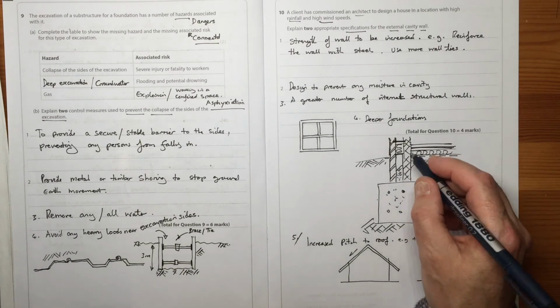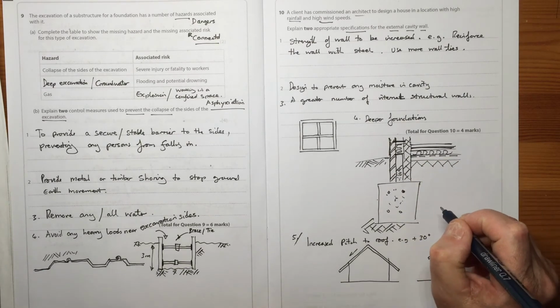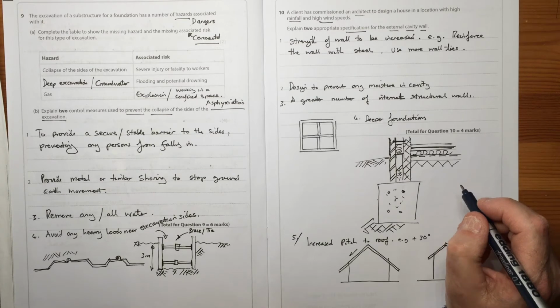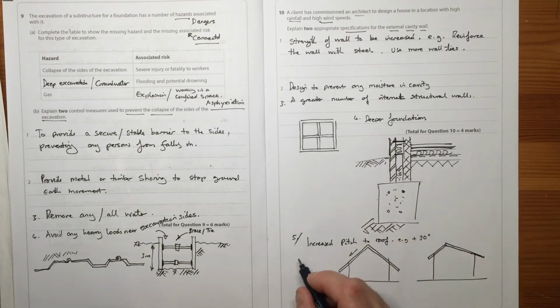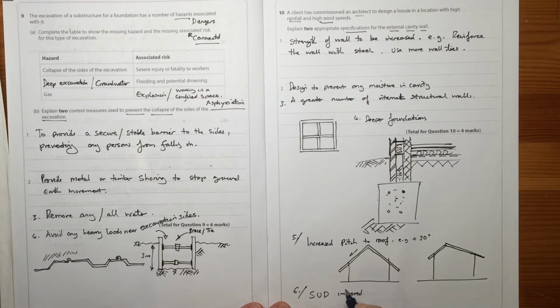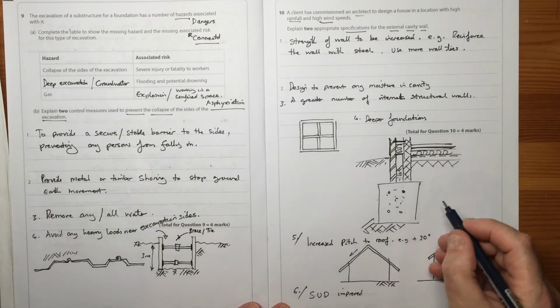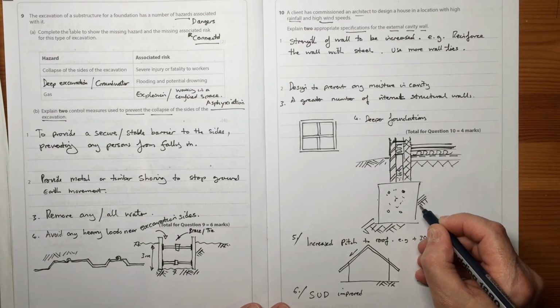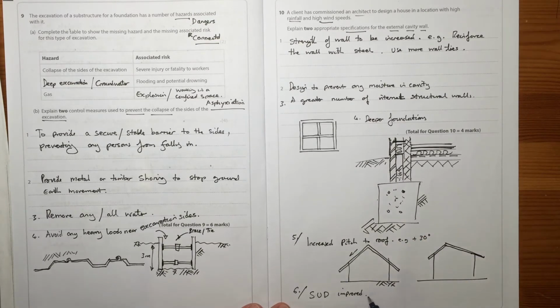Another way you could make sure that the ground is drier, so you could actually have better use of SuDS, sustainable drainage, and that could be improved. Okay, so the ground is actually kept much drier and the foundation is much more stable. Yeah, improved. Look up SuDS.